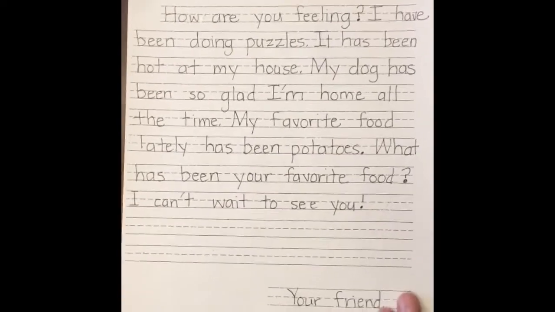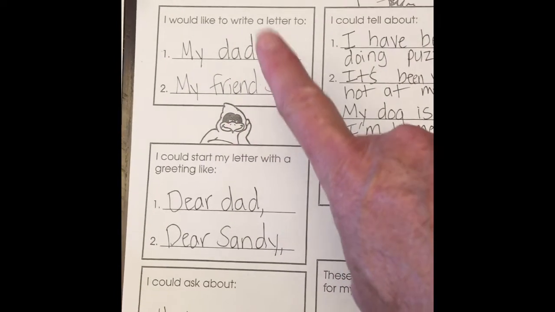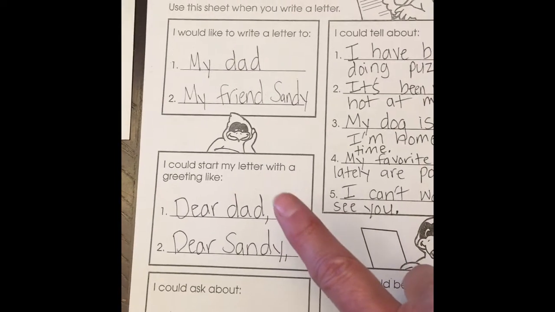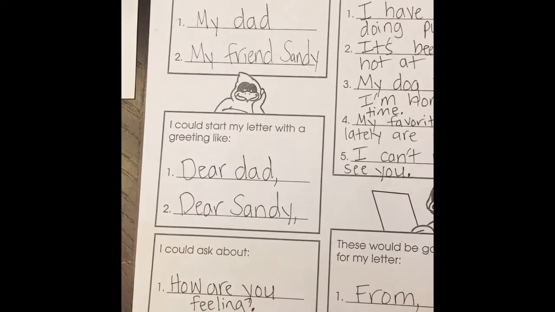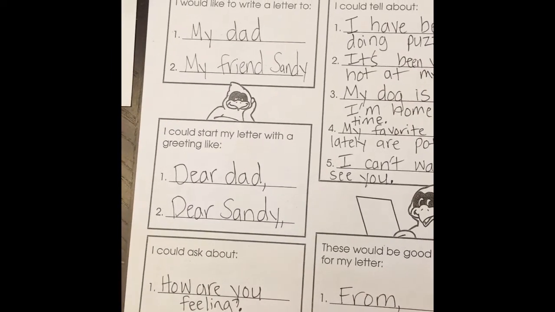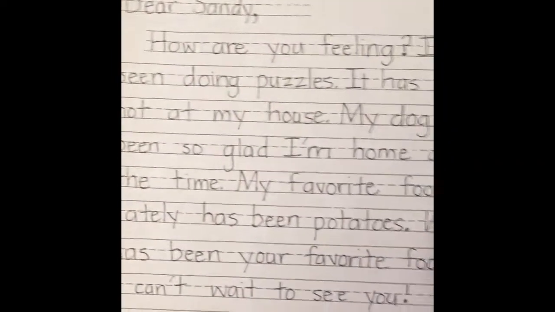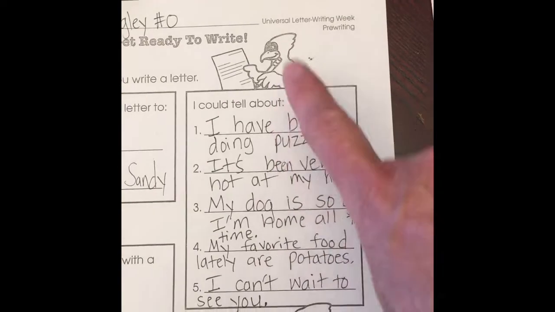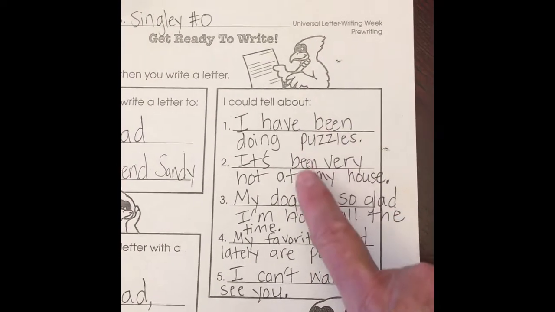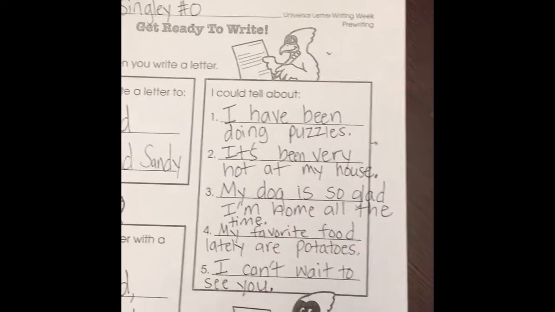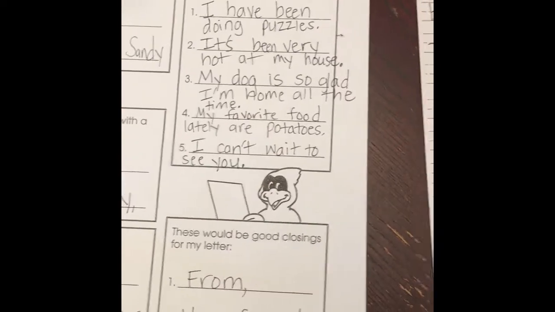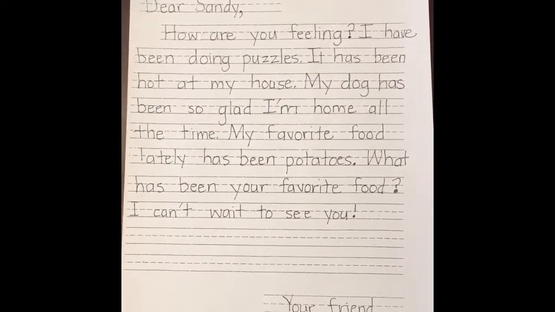Okay, it's your turn to do your final copy. Remember, you're looking at this. Pick one person, and then you're only picking one greeting. I happen to use both of these, but you might have noticed I put the second question after I said what my favorite food was. Now, if you filled all of this in, you can choose to write 2 or 3 sentences or all of them. I used all of mine. And then you're choosing one of these greetings. I can't wait to see your letter. Your turn.